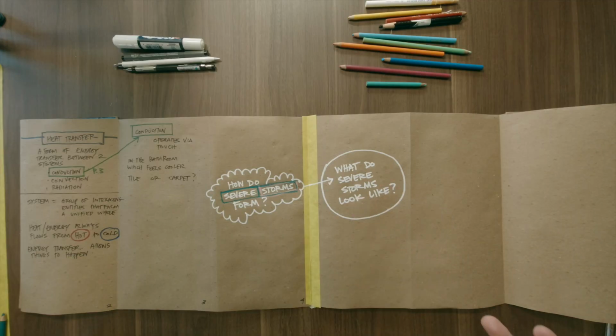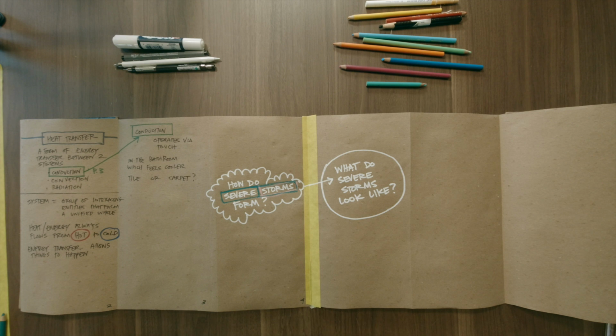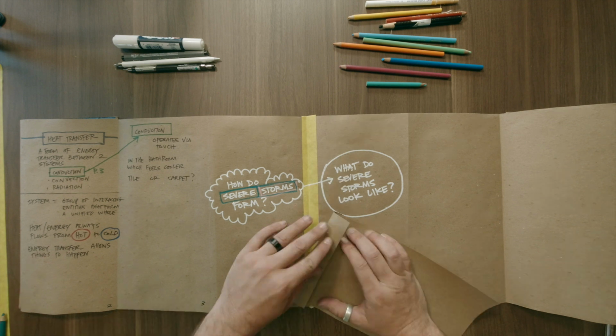I want to help guide my students through the process of generating as many responses to this question as I possibly can. And so I have pre-cut a bunch of sheets of paper at 6 inches by 12 inches that I can use to expand around this central idea. And that's what I want to take a second to do right now.